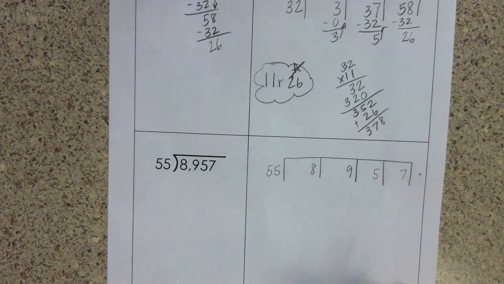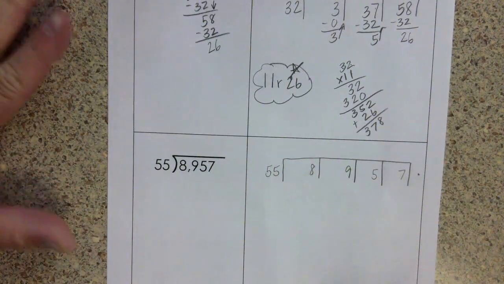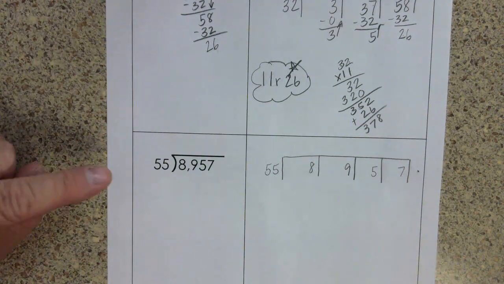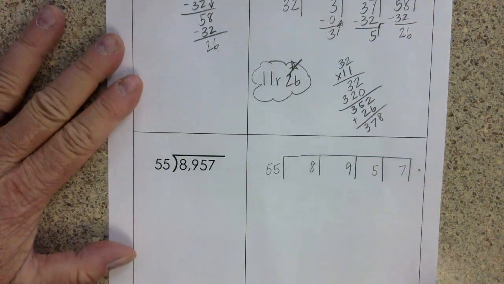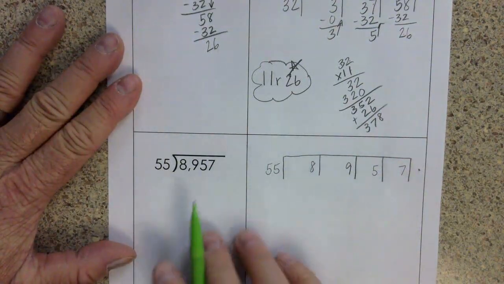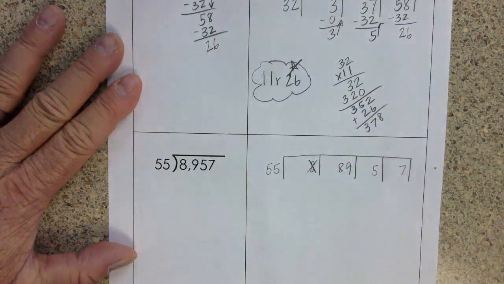Let's take a look at this one. The double-digit divisors have been a bit more intimidating, but as the kids are getting comfortable with this process, again, I'm seeing their confidence increase. So here I know it can't go into 8. I'm going to just bring the 8 over.